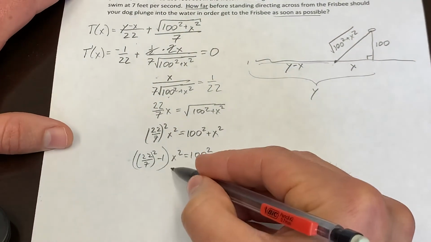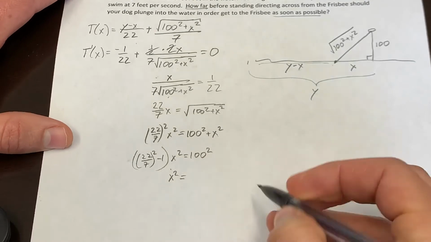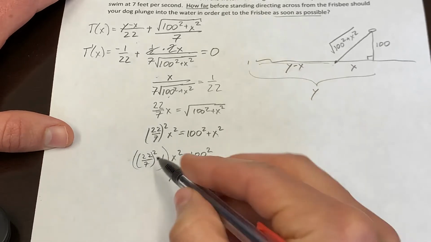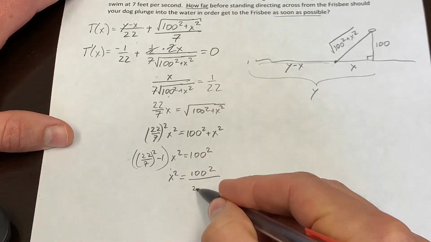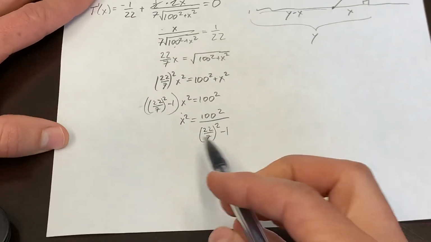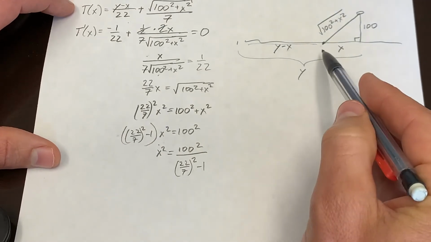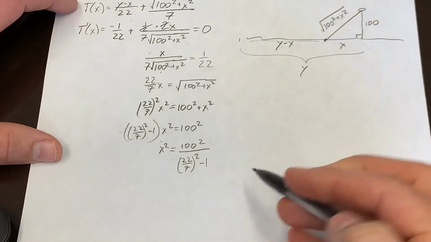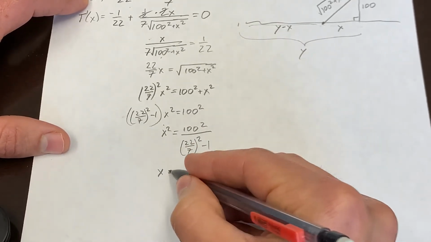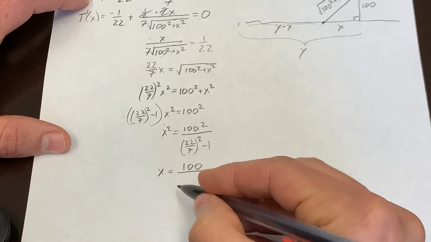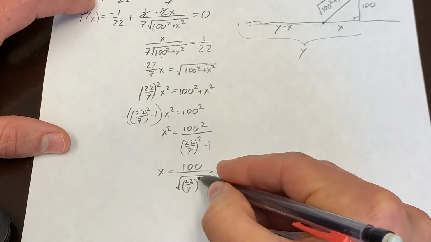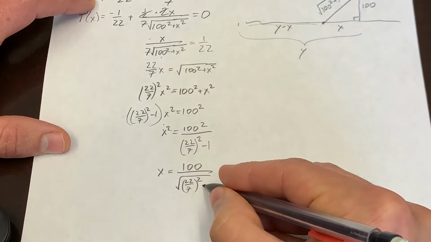Let's see. So x squared equals 100 squared over, let's see, 22/7 squared minus 1, right? Now, you realize that x shouldn't be a negative time. It shouldn't be a negative distance. So let's just assume we know it's the positive one. Okay, so I have x equals 100 over the square root of 22/7 squared, taking the square root of the right and the left, minus 1.